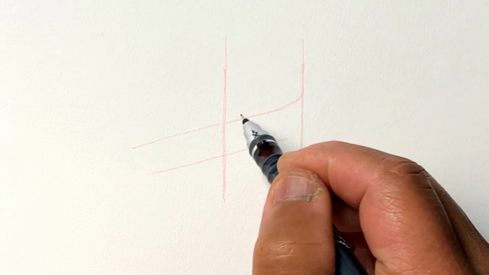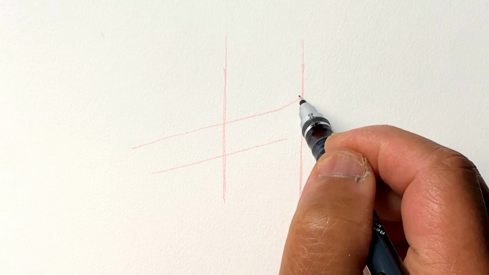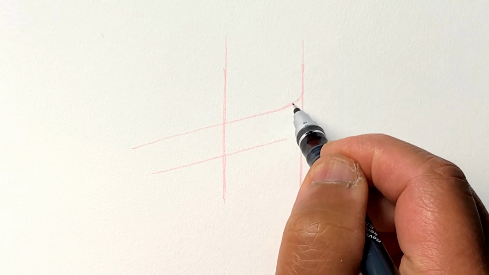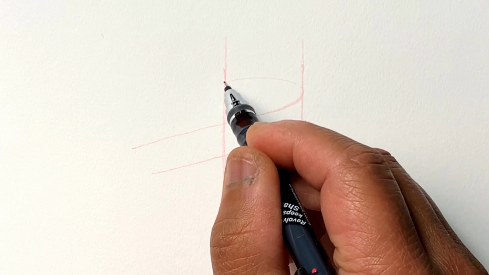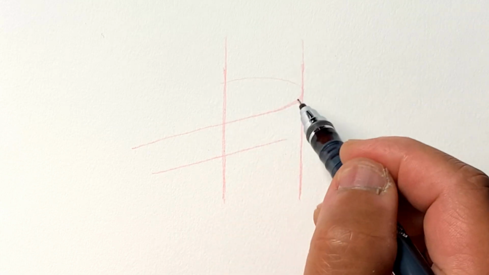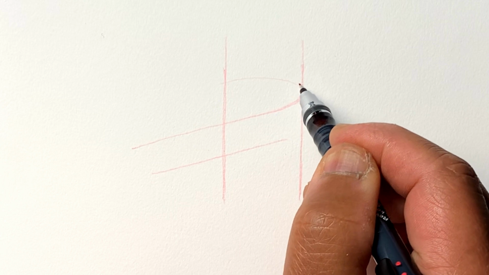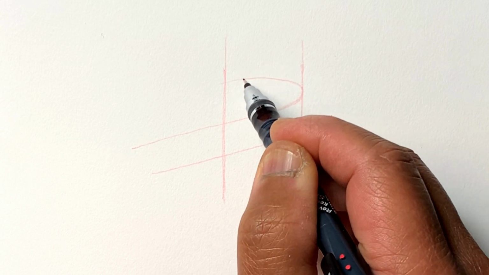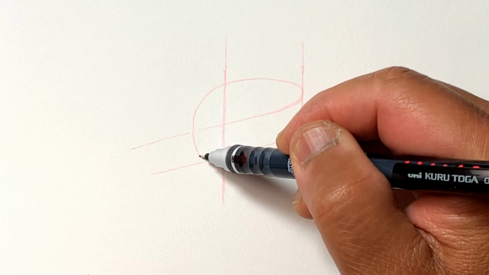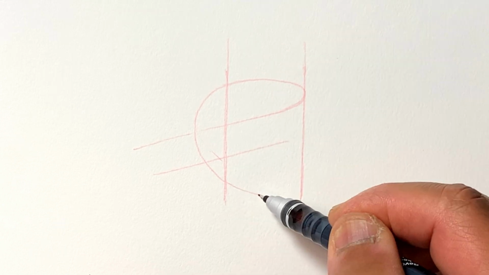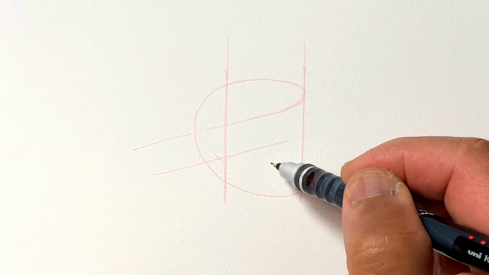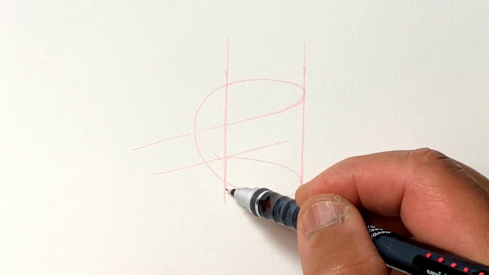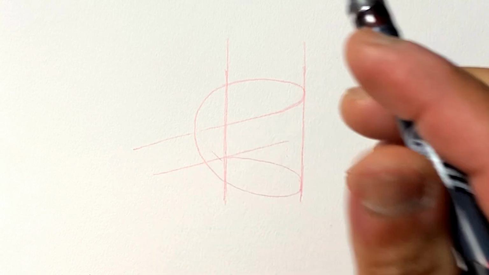Whenever you're drawing something that goes around behind another object, one easy thing to do is to just go all the way past, even though you're not going to see it. You'll erase that later. All right, so we've got the rope going across and then going back this way, back around the post, and then it goes back around the post and it's going to come out over here. We'll fix that in a second.